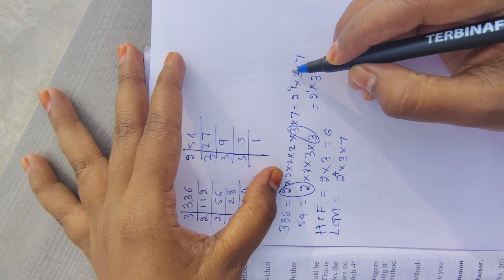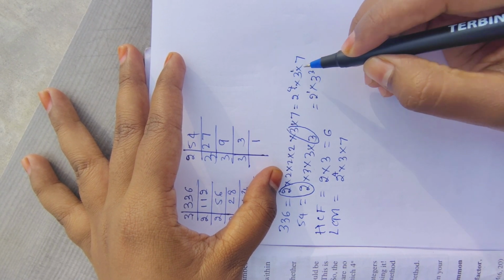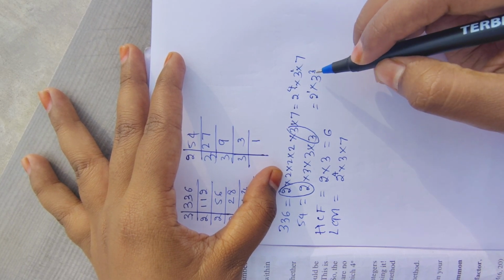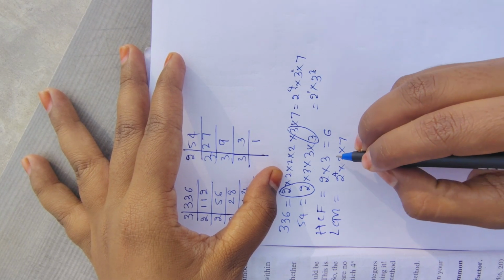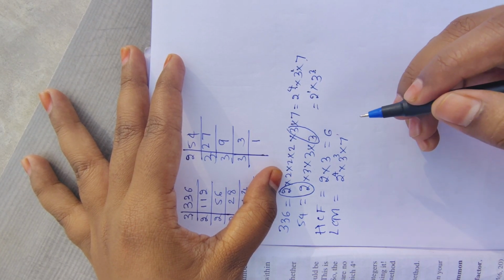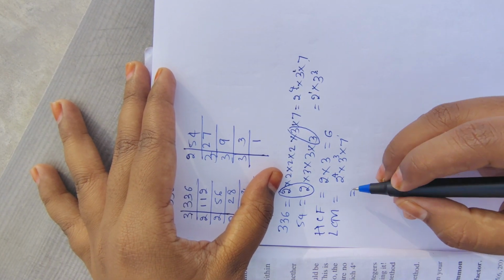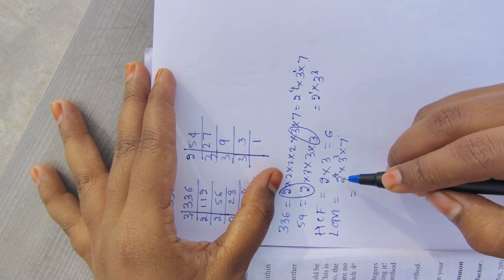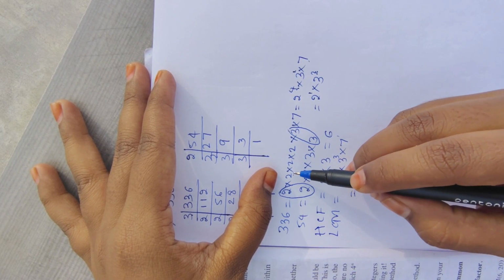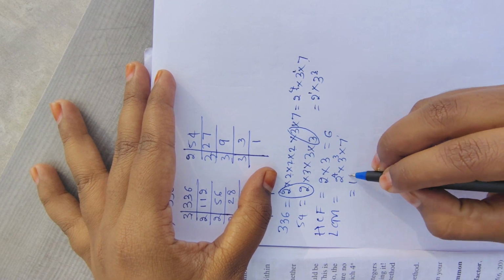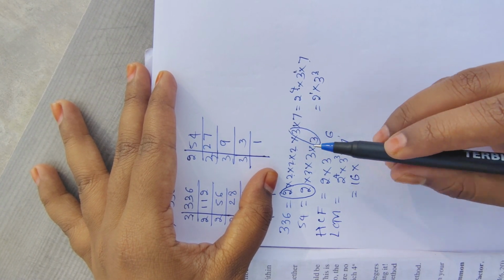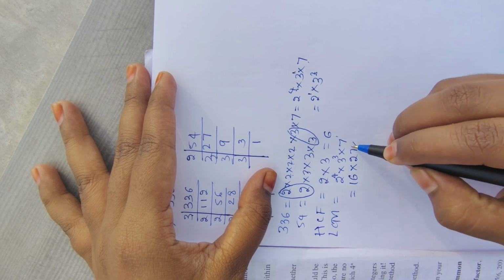Next, you see children. Here we have 3 power as 1 and we have 3 power as 3. So which is the highest power we have? Yes, 3. Therefore, we have to write 3. And 7 is only one number and its power is 1. Okay. Now we multiply the numbers. If you multiply the 2 four times, what will you get? Yes, 2 2s are 4, 4 2s are 8, 8 2s are 16. Next, 3 times. 3 3s are 9, 9 3s are 27, into 7.